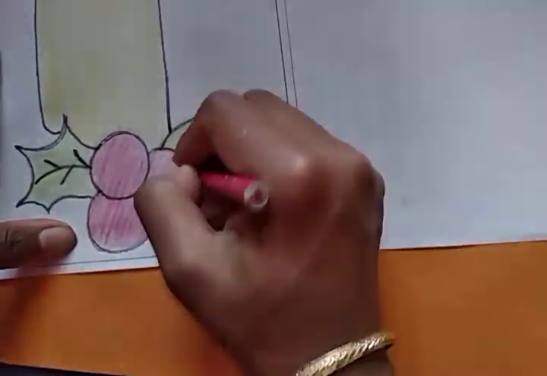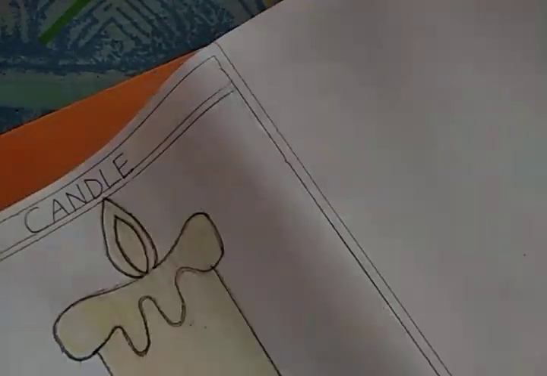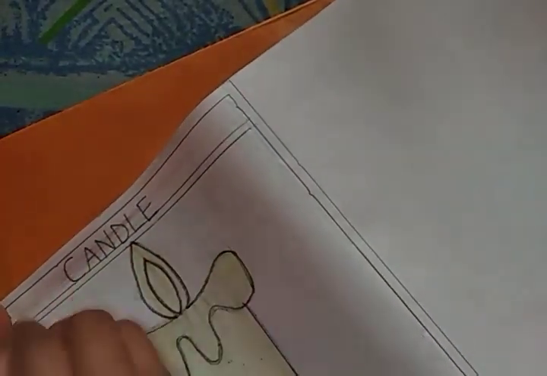So this is a boundary. So see here now, this is a candle. Now we will give a light shade for this one, for the candle, just to highlight that it's a candle.